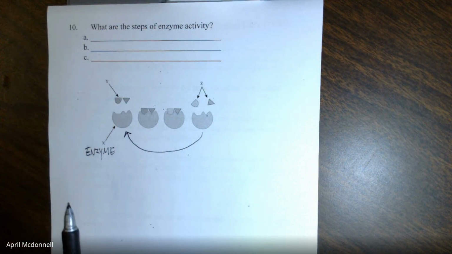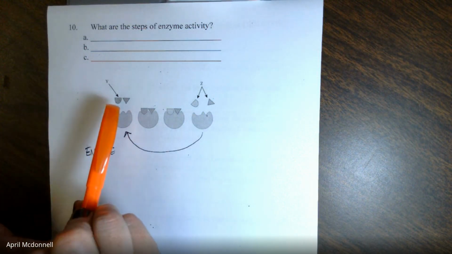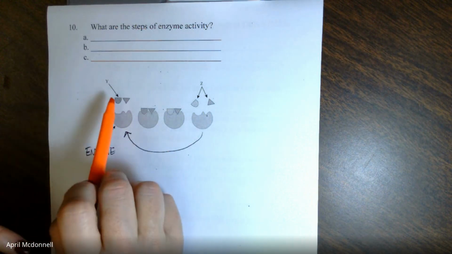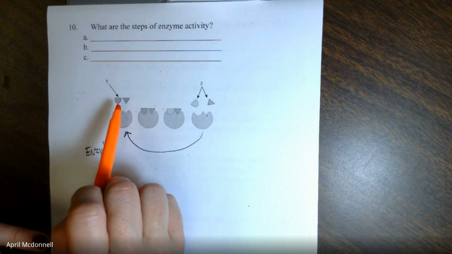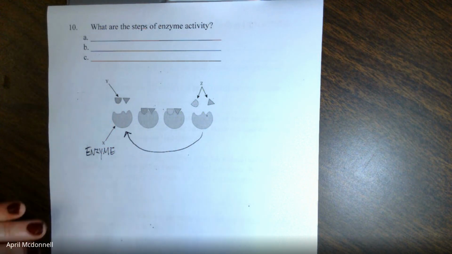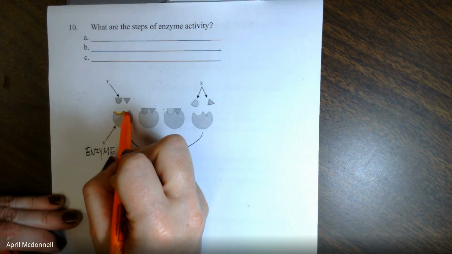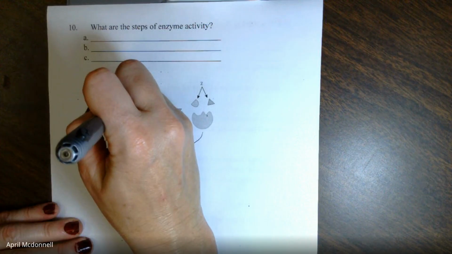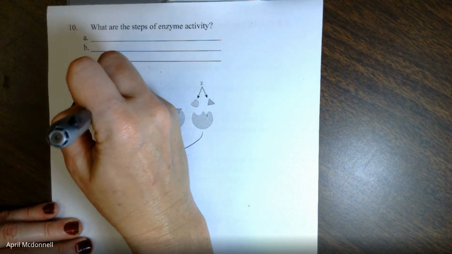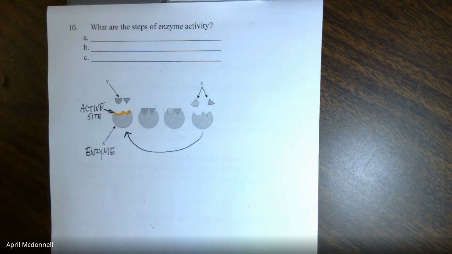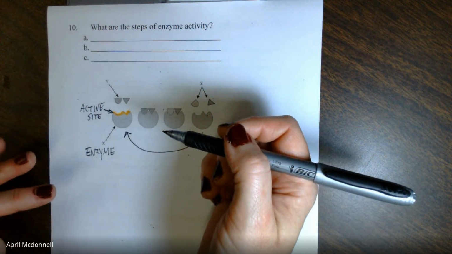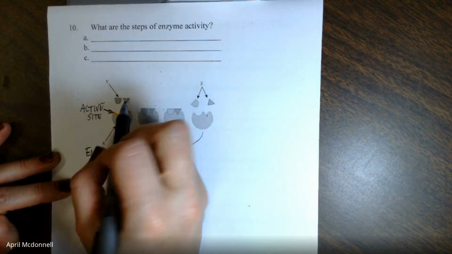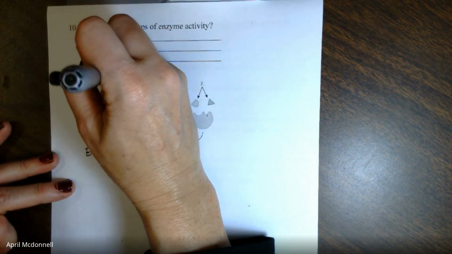The enzyme will ultimately intake the substances that it will catalyze. So these substances are going to be catalyzed. They enter a very specific area on the enzyme called the active site. The active site is the region of an enzyme that will attract a specific substrate or substance into the area. These substances are going to be called substrate.